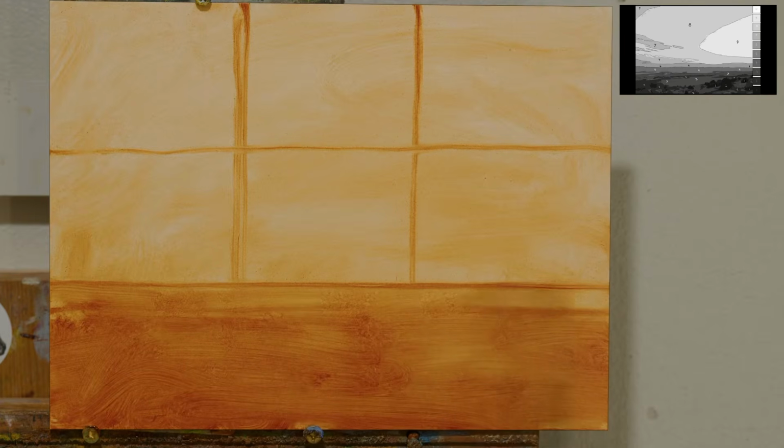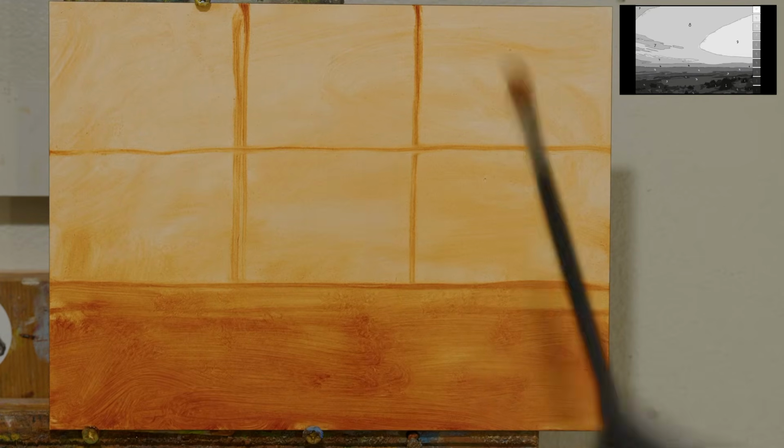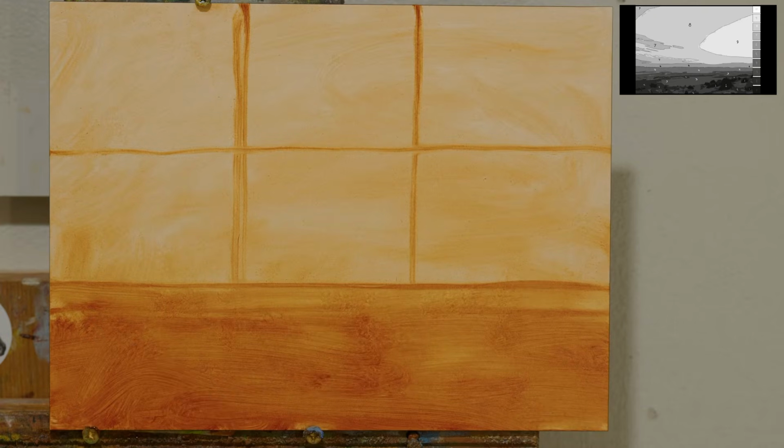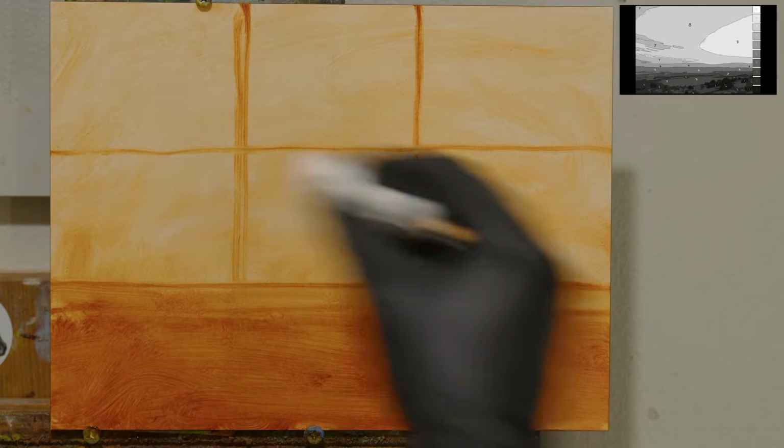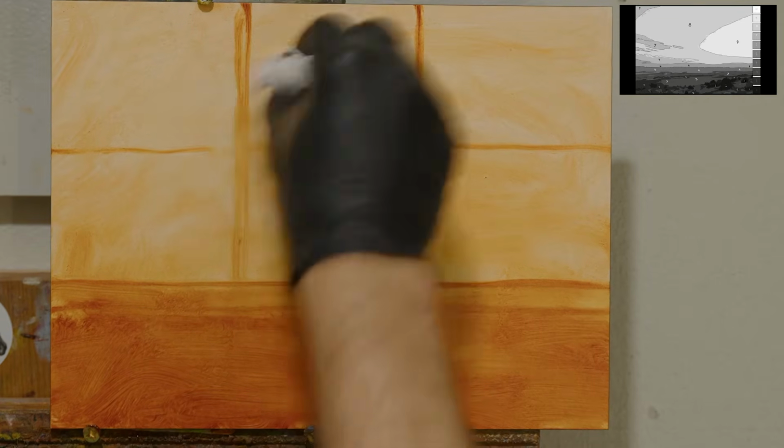Now, this is not super accurate as far as value. It's just an idea, right? We're going to get super accurate with our values when we start with opaque paint. We're still using tone, so we're not quite committed to the values yet. We don't need to worry about them, but the idea of the value structure is nice to have.